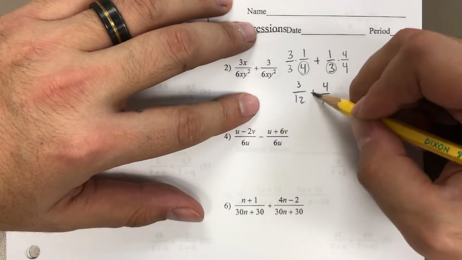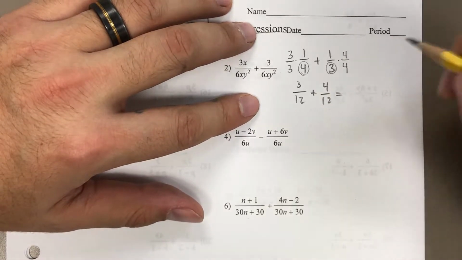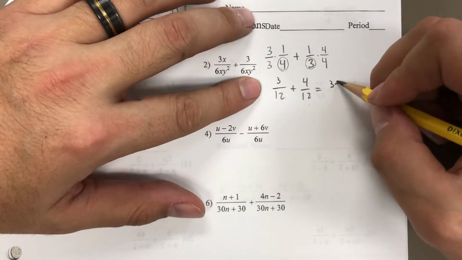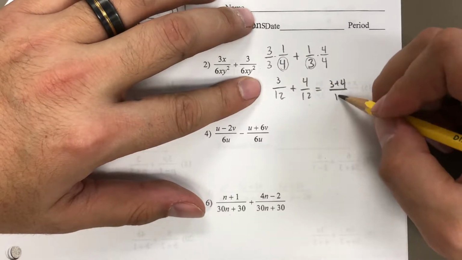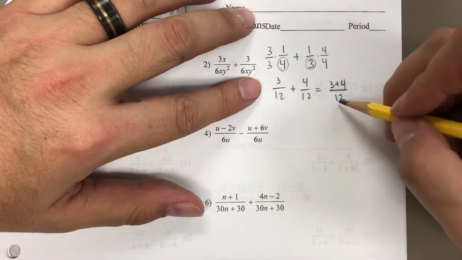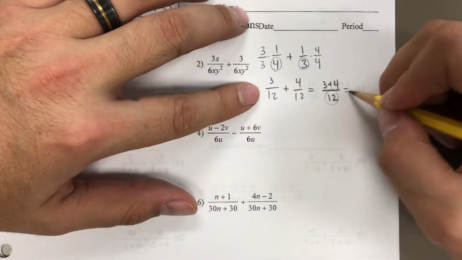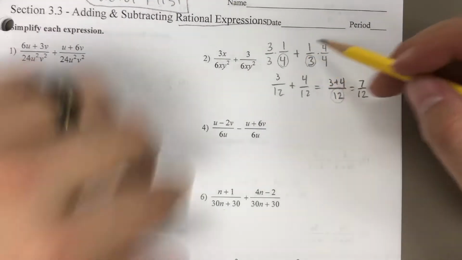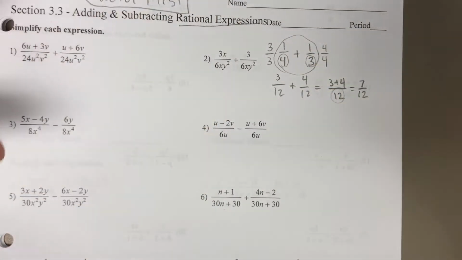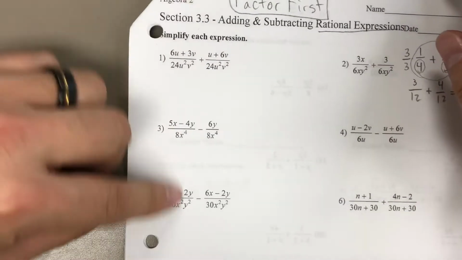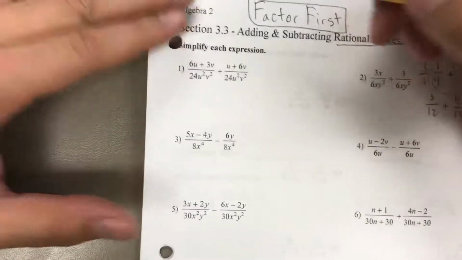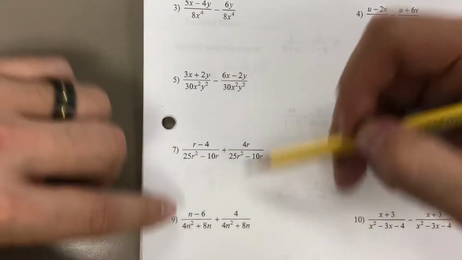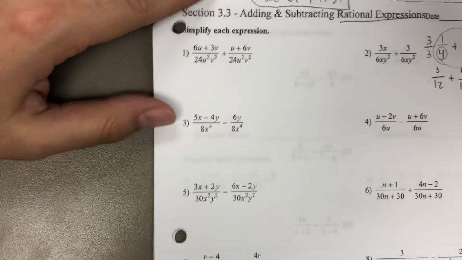12. Now that they have the common denominator, we just add across the numerator. It's only adding across the numerator that we do. So we do 3 plus 4, and the denominator stays the same, 12, because once you find the common denominator, you don't have to do anything with it. So 3 plus 4 is 7, and 7/12 is our answer for 1/4 plus 1/3. We're going to do that same algorithm with rational expressions. Luckily, for the first five problems they have the same denominator, so we don't have to do any of that common denominator stuff.